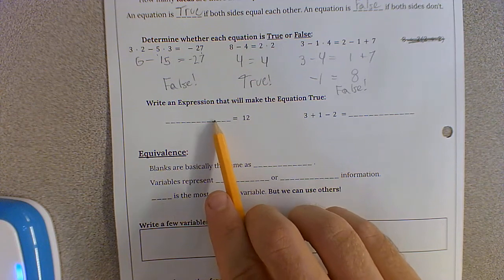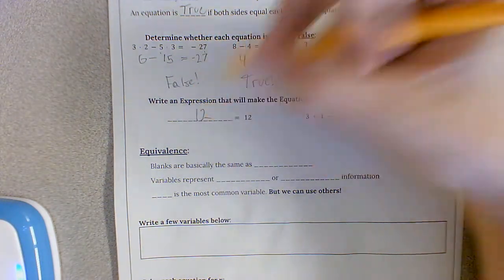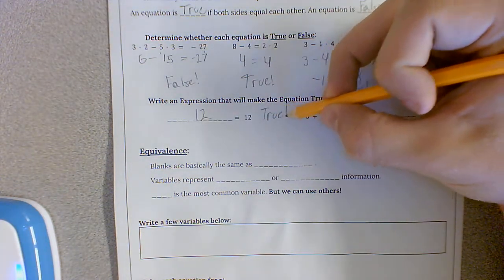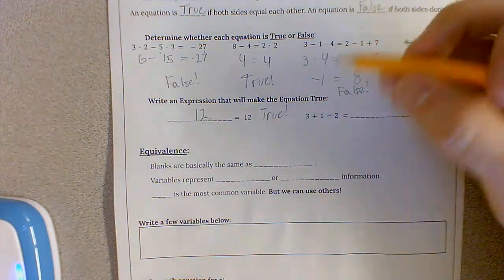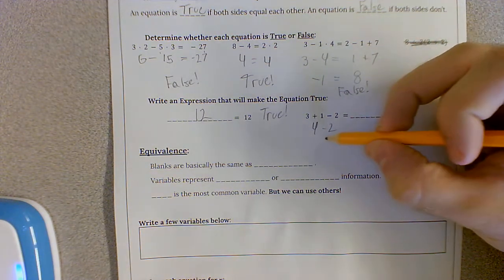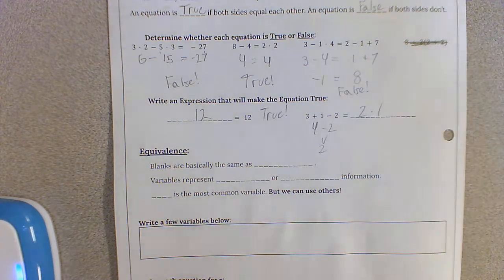Okay, down here we want to write which expression that will make the equation true. I'm going to be clever for the first one and say 12 equals 12. This is true, so it works. Here, I'm going to say 3 plus 1 minus 2. That gives me 4 minus 2. All I need is something that equals 2. So I'll do 2 times 1.